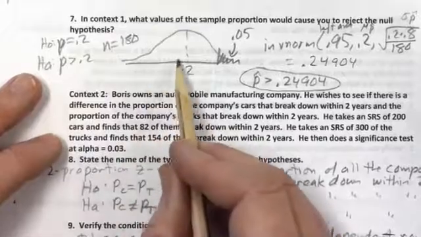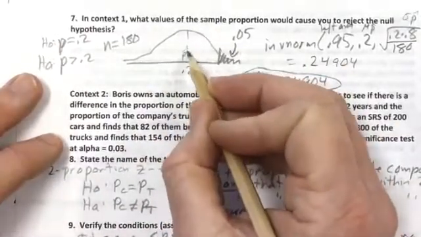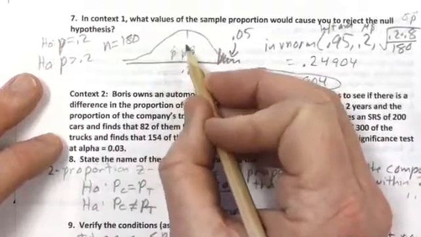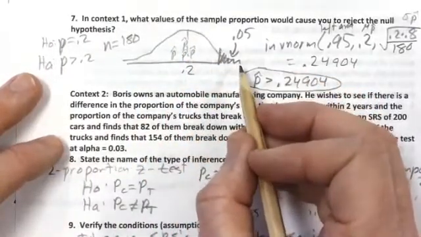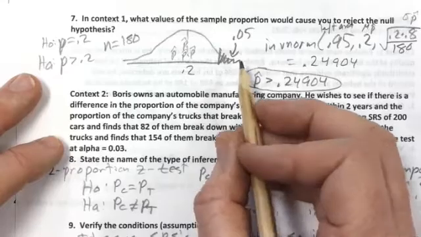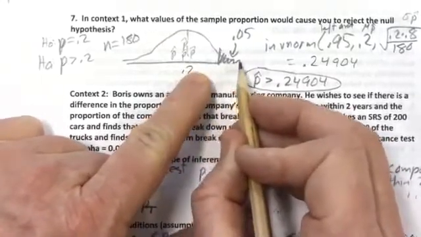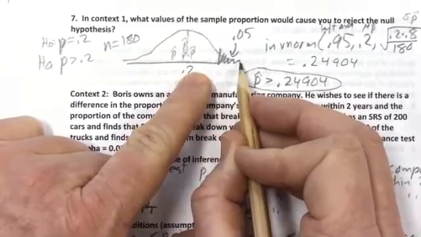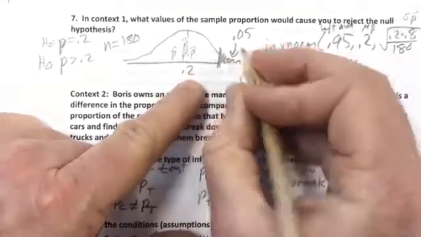And so here's what our sampling distribution looks like. If the null is true, our p hats are going to be centered around 0.2, like that. They'll vary approximately normally because n times p and n times 1 minus p are greater than or equal to 10. But if the p hat that we get in our sample is way above it, that would cause us to reject the null. Well, how far above do we have to go?